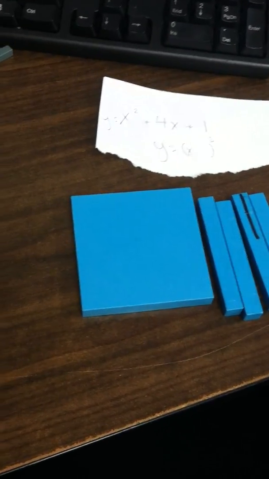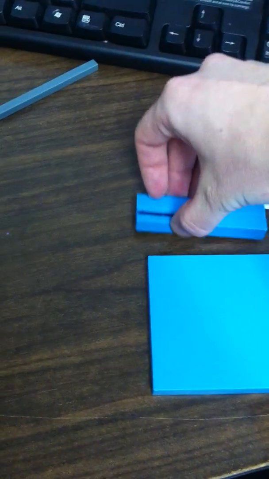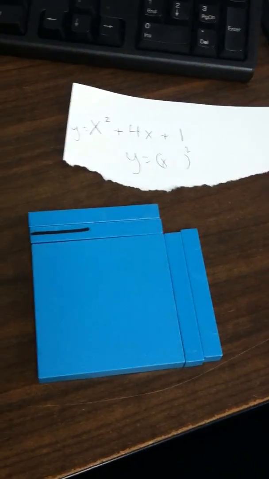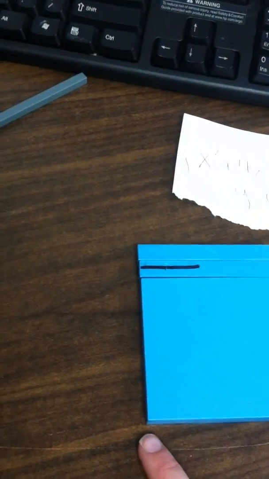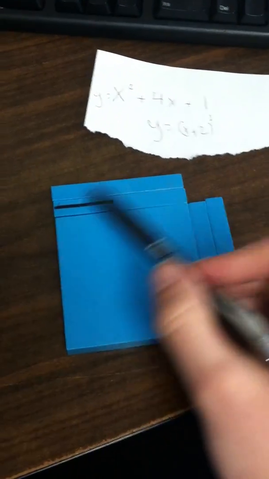So if we think about it, we need to build a square. So let's take our x squareds and our 4x's, and if I split this up here, okay, if I build this square and I filled in this gap right here, this would be the square x by 2 and x by 2. So x plus 2 squared would give me all of this area here and all the way filled in.